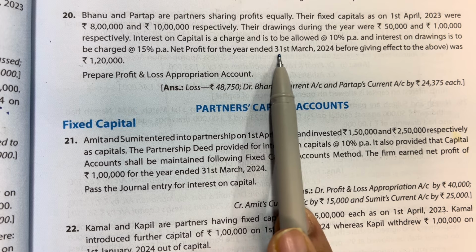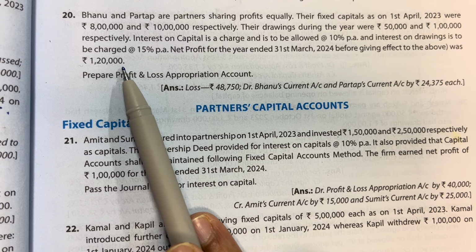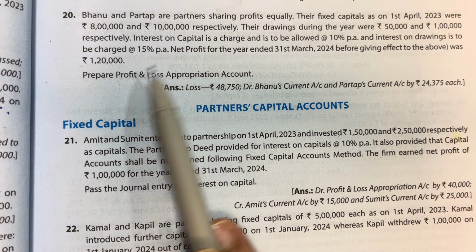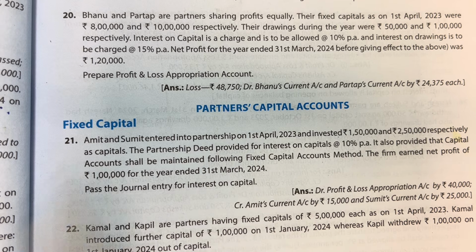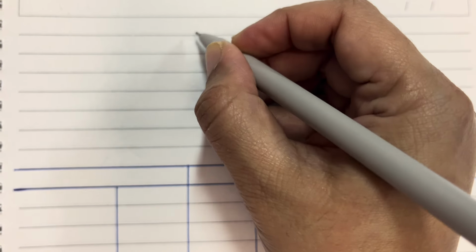The net profit for the year ended 31st March before giving effect to the above was 1,20,000. The firm has earned a net profit. Prepare the profit and loss appropriation account. Okay, now let's begin with the sum. First, we'll leave some place for our working notes.